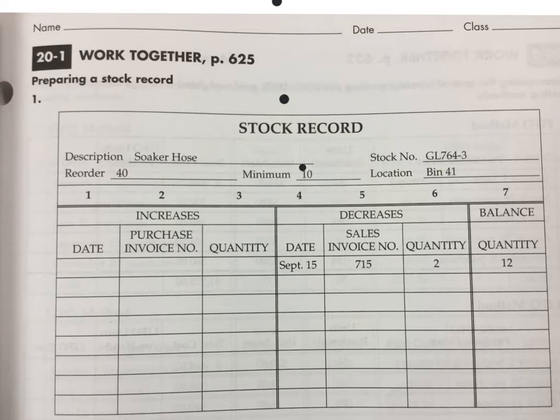Also, the stock record tells you when you need to reorder, how many you should order, and when you need to make that reorder. So in our example, on page 63 in our workbook, the item is a soaker hose. It gives us the stock number. It tells us that whenever we reorder, we're going to order 40, and whenever we get down to a minimum of 10 in stock, that is when we're going to place that order.